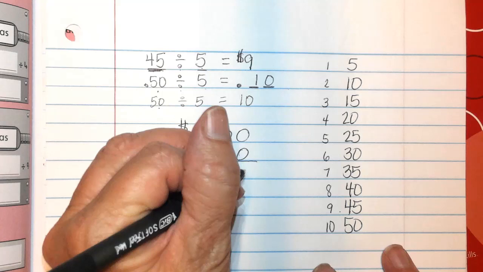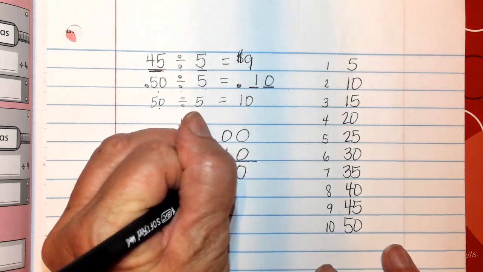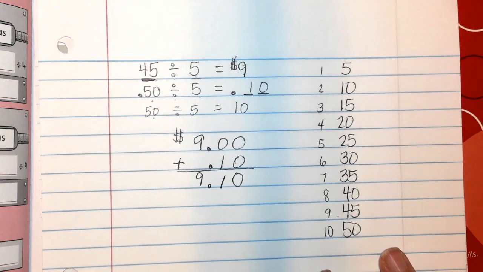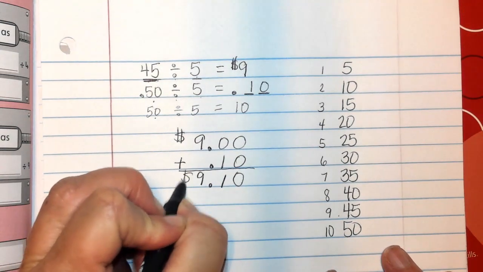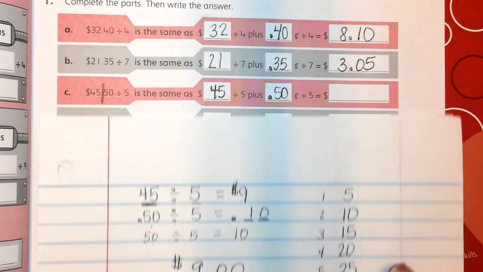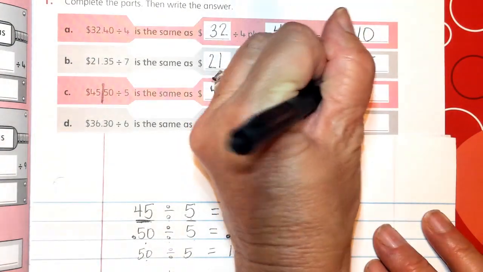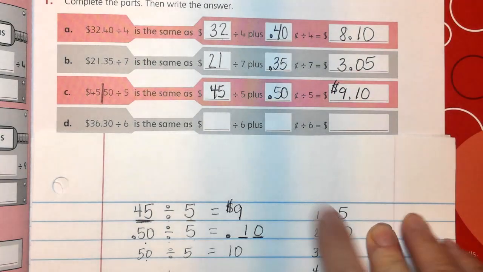Okay, let's see if our work matches. 9, decimal, 1, 0. That would be $9.10. So we're going to go back over here and write $9.10. Let's see if that makes good sense.